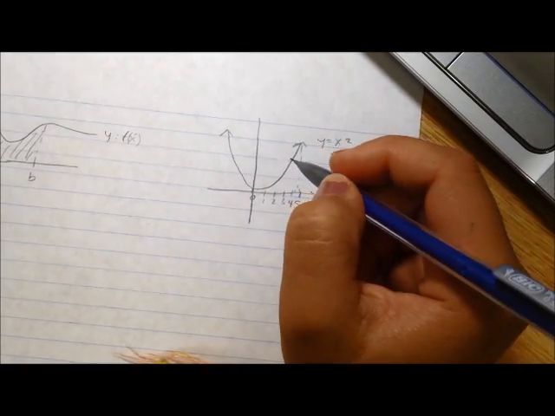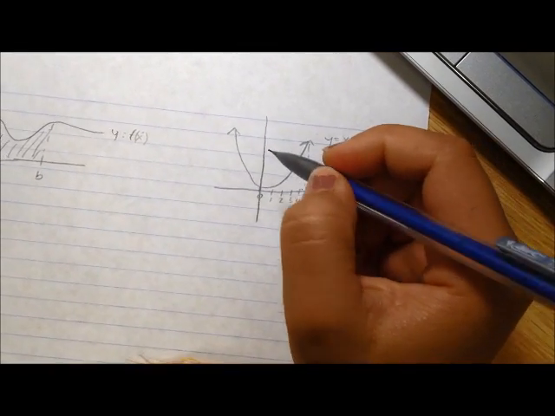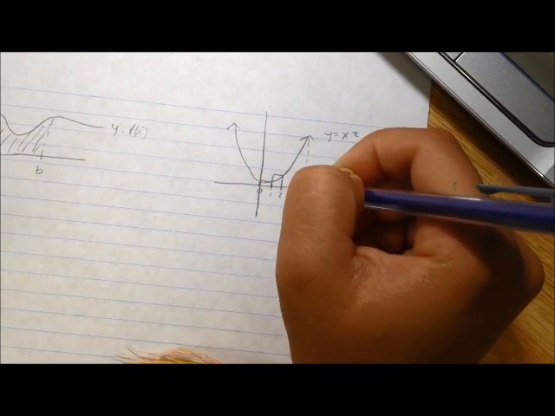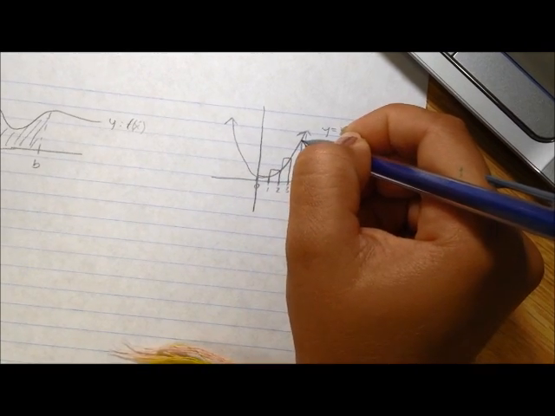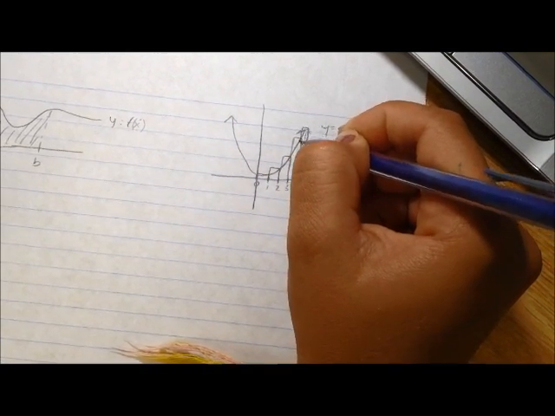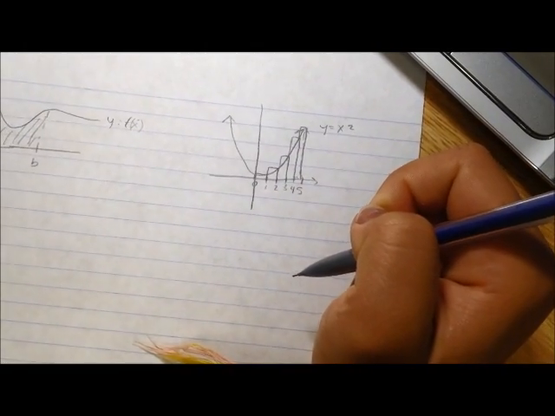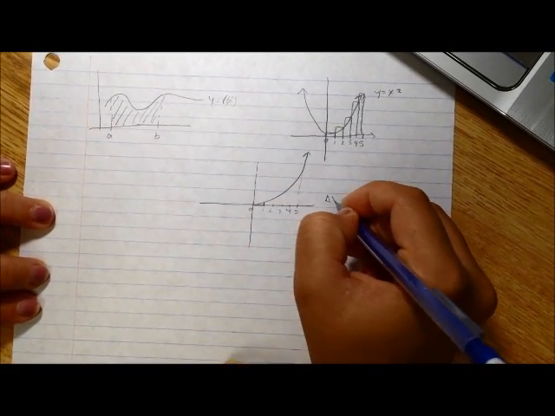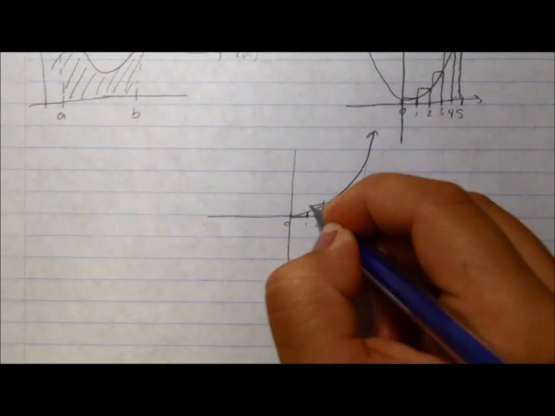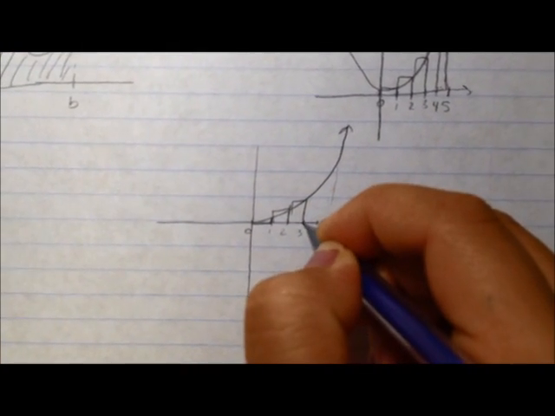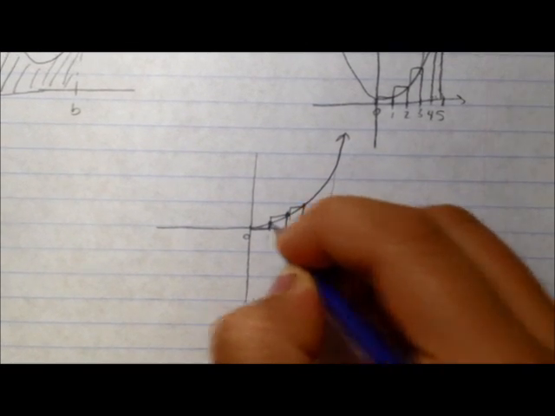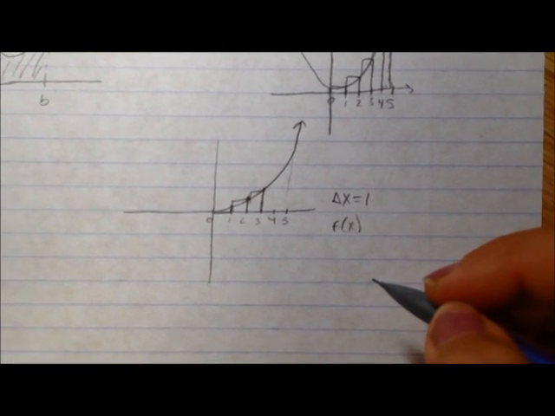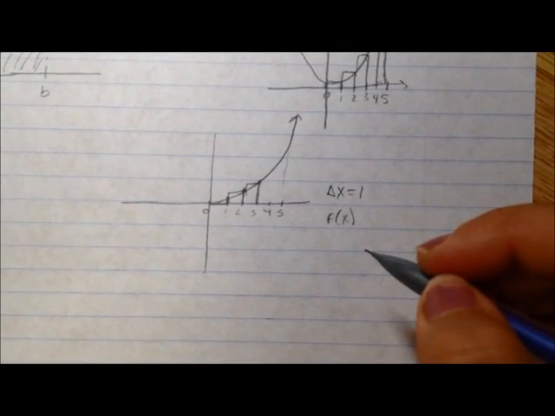Let's start with 5 rectangles. We divide S into 5 sections, and each section will be a rectangle. Each rectangle then has a width of 1 and a height of f of x. Using rectangles in this way will allow us to find both an overestimate and an underestimate.